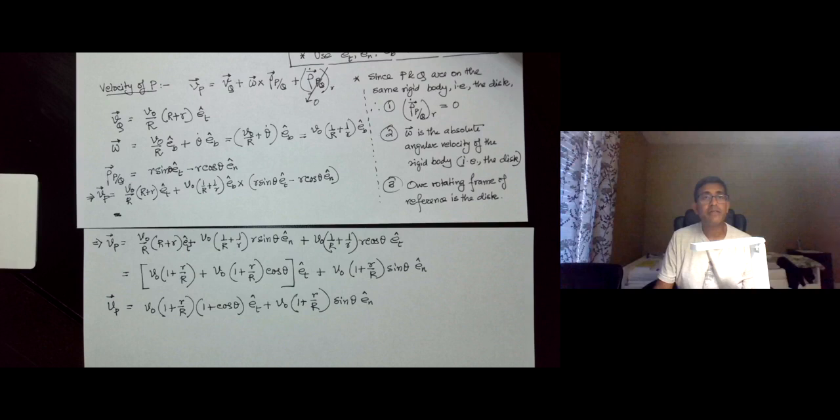So we'll stop here. There are other aspects of this problem, like finding the acceleration, and showing how this calculation is done using a different rotating frame of reference, and we will cover those in subsequent videos.